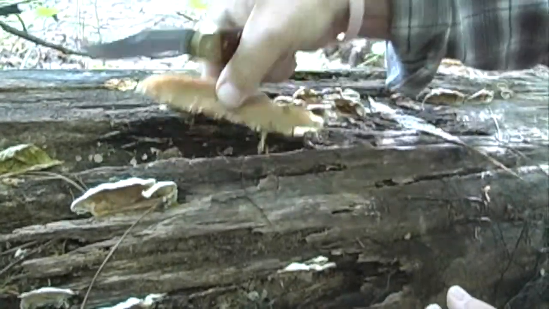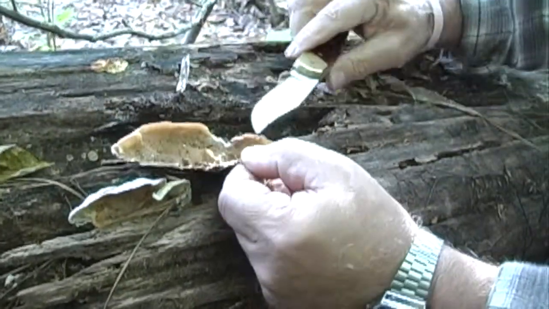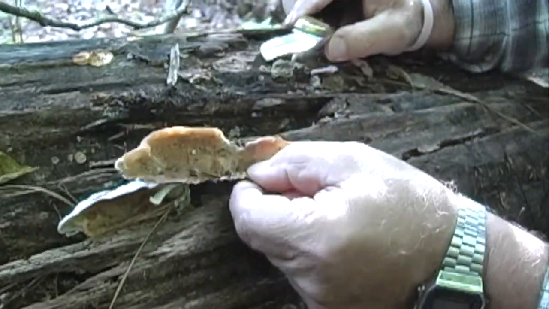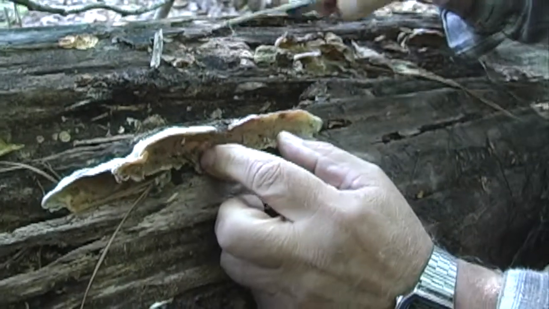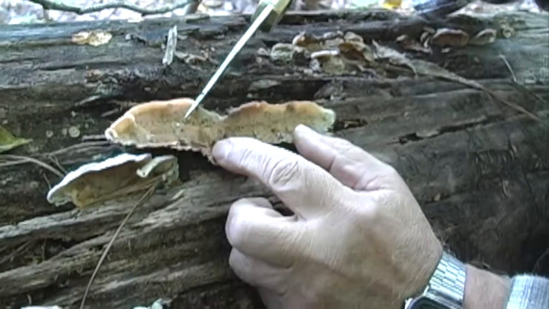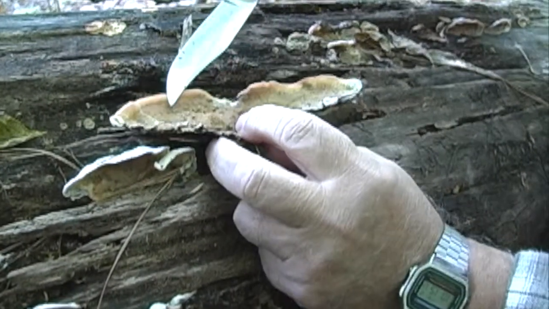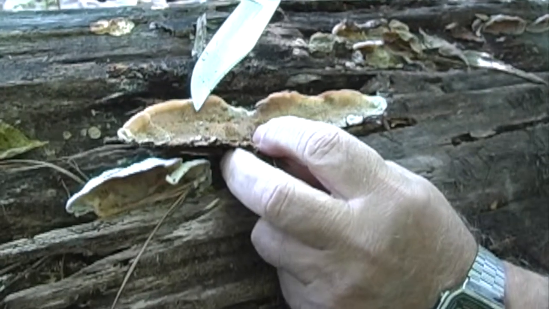Now this could be described as being one of the bracket fungi or even one of the so-called crust fungi. In this case, it would probably be more of a bracket fungus because of the shelf-like structure at the top here. The spore-bearing area is on the underside here, and these very tiny little ridges and folds that you see on the underside.